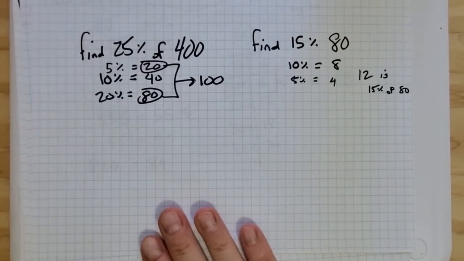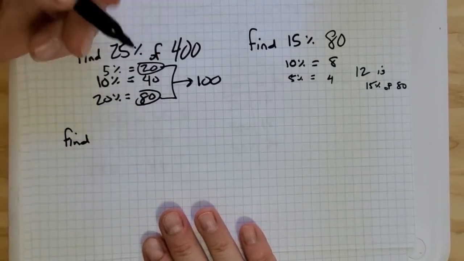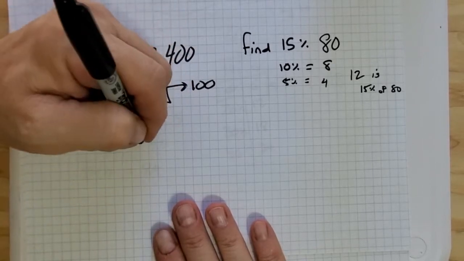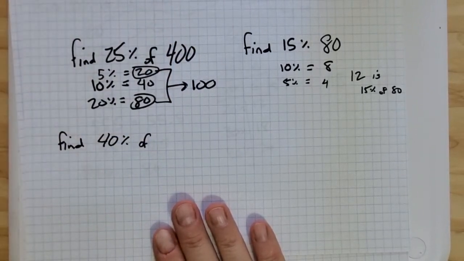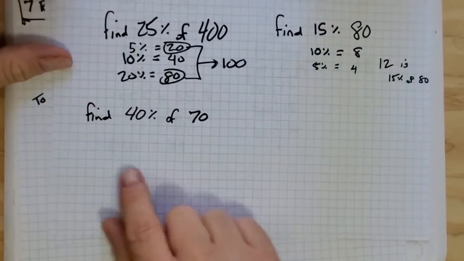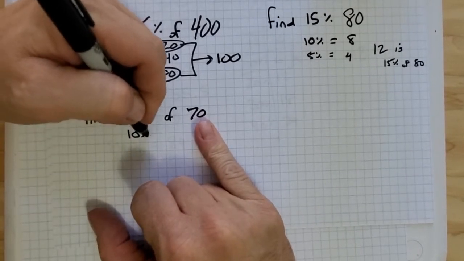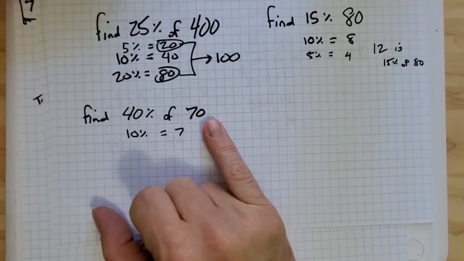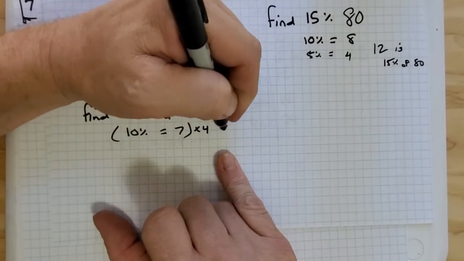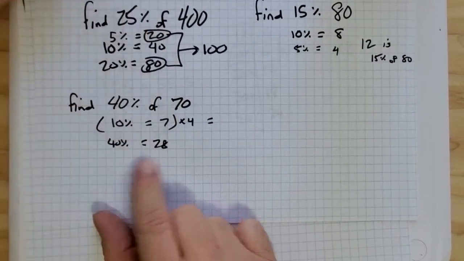Okay? I don't know, let's say I were going to ask you to find, let's go with 40% of 70. Why not? All right, let's go ahead and do that. You could start by quickly finding 10%. So it's 7. And just take that and multiply the whole thing by 4. Because that would give you 40% is 28.